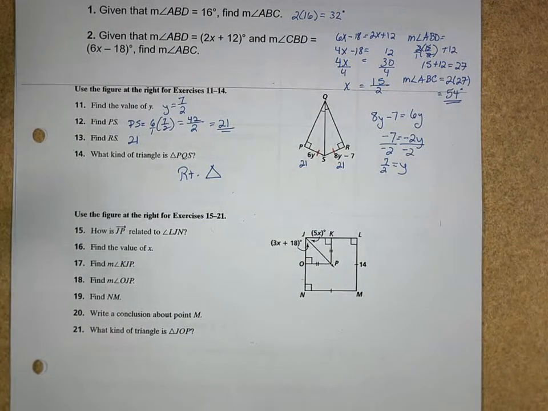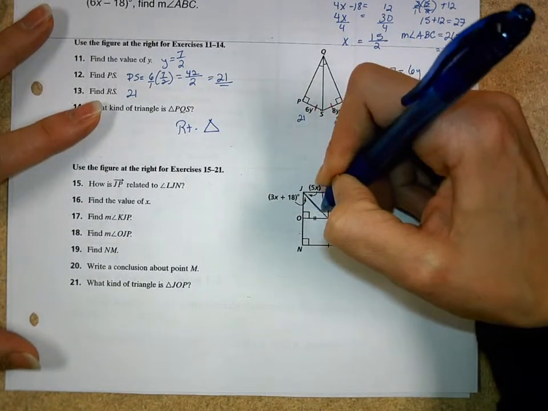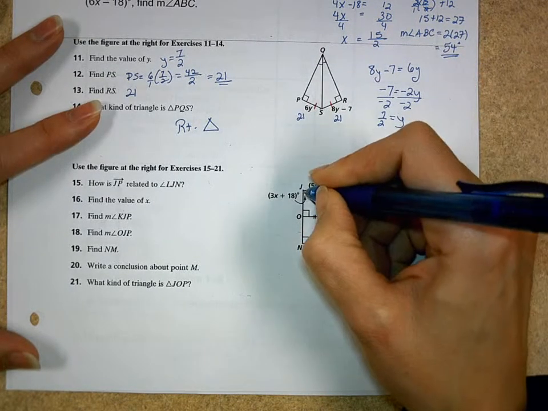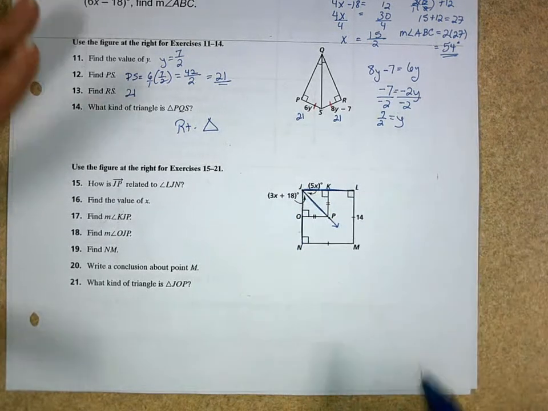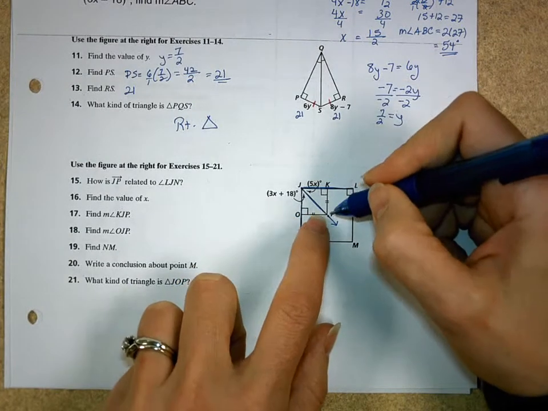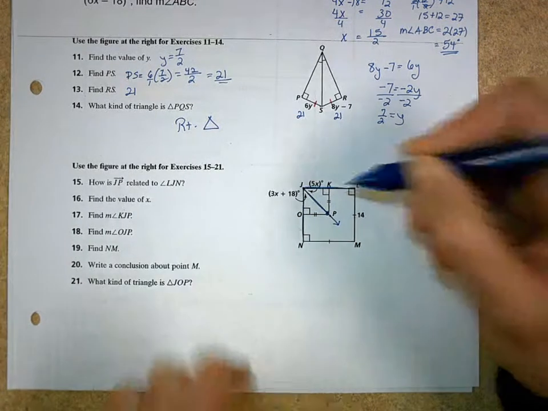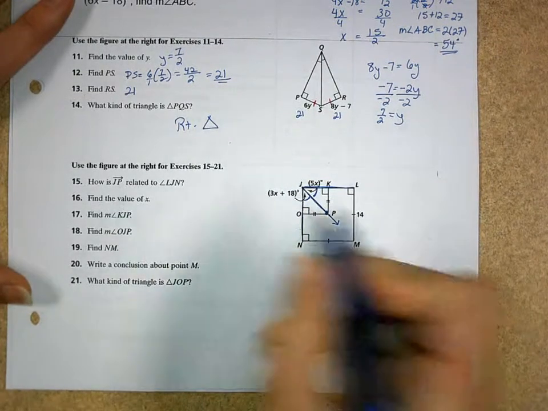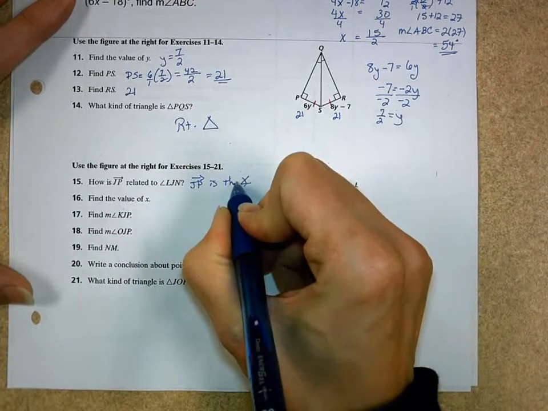All right, here's another one. Now here, be very careful to make sure you know which segments they're talking about in angles. Let's look at number 15. It says, how is ray JP, right here, this ray, related to angle LJN? So this is this angle right here. How is it related? Well, notice these two segments. Here's point P on the angle bisector. Are those two congruent? Yes. So that means these two segments are the same. So what is it? Ray JP is the angle bisector.